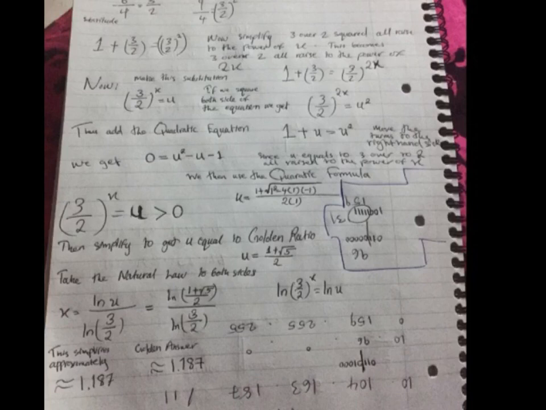So we bring in the quadratic formula, which is u equals 1 plus or minus the square root of 1 squared minus 4 times 1 times minus 1, all over 2 times 1. This is how we use the quadratic formula to get the golden ratio.